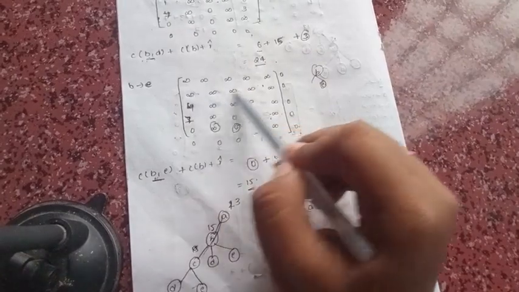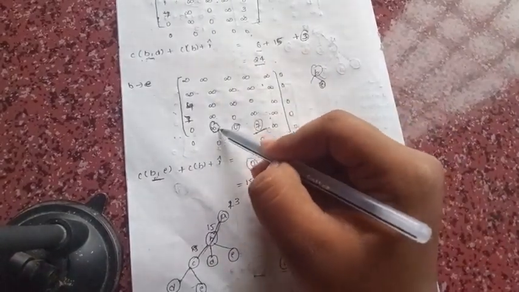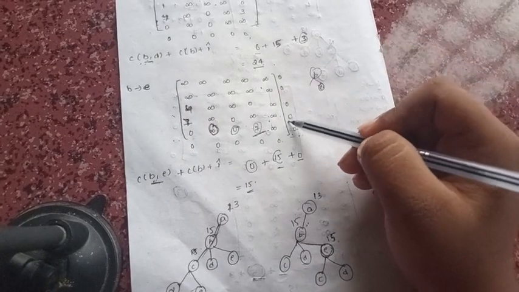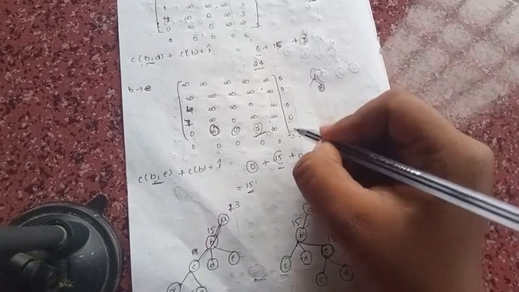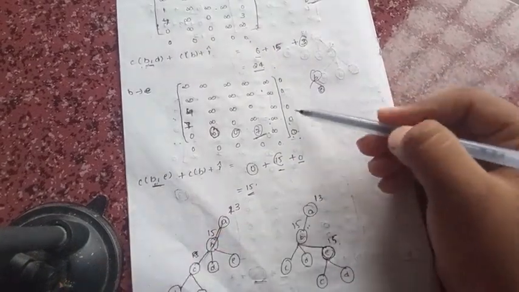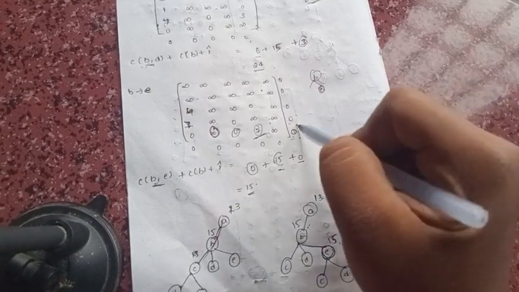That is B row, E column, and the E to B value must be infinite. The remaining values are the same. In this matrix we can check for row reduction and column reduction. Here we can do the row reduction and column reduction. Why? Because for every row and every column the least element is 0.